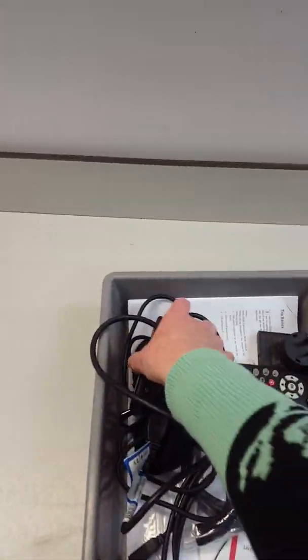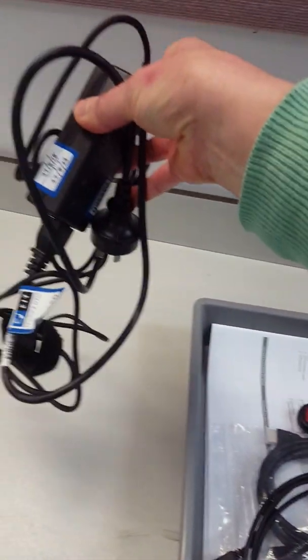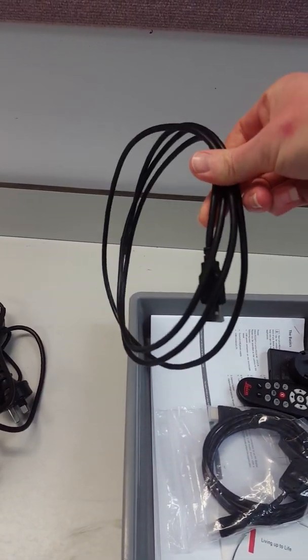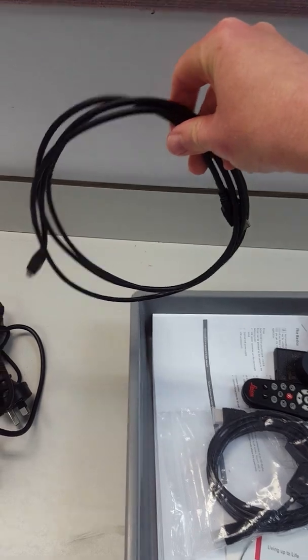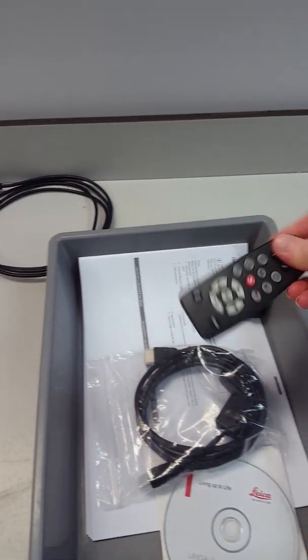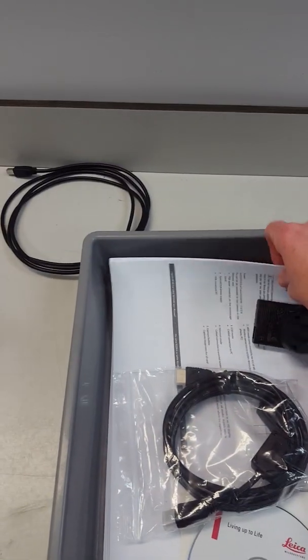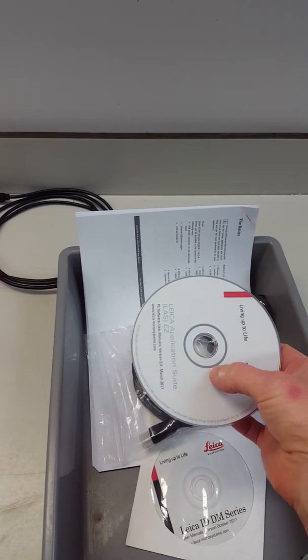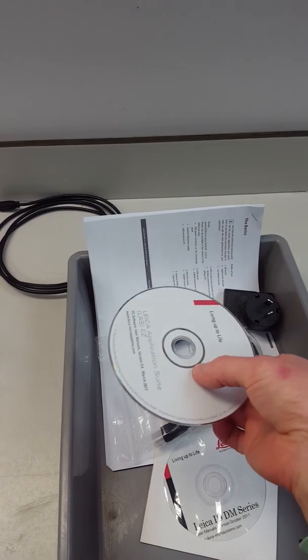And in the accessory tray you'll find the power cable for our lab laptop, the connection cable between the microscope and the laptop, remote control, some printed instructions, and also the software if you wanted to put the software onto your own laptop.